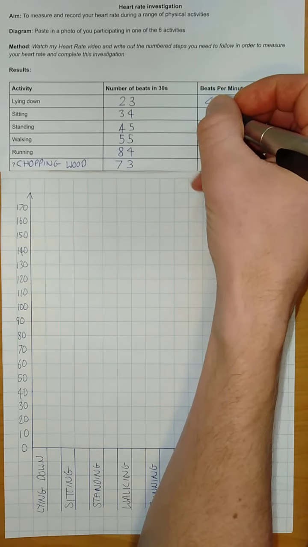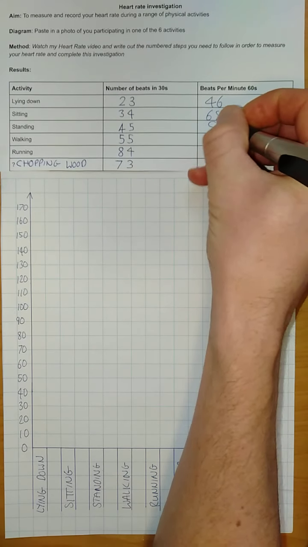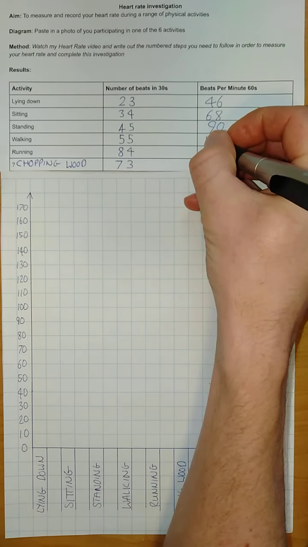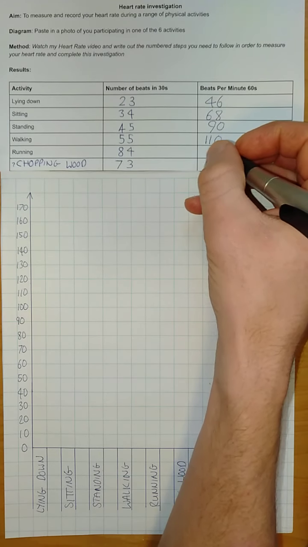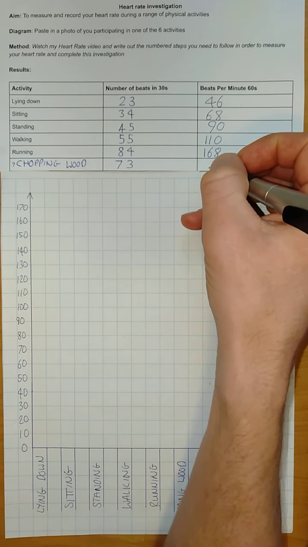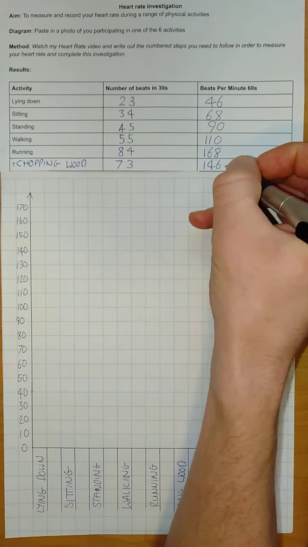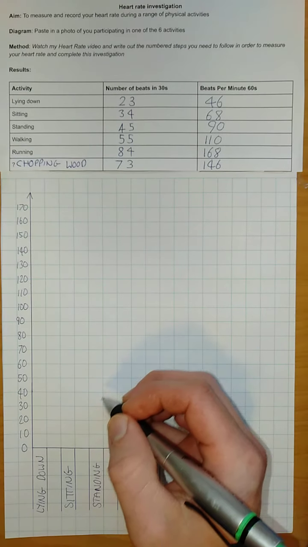Sitting, I got 34, so that doubles to 68. 45 doubles to 90. 55 doubles to 110. Running, which was my highest, goes up to 168. And chopping wood goes to 146. Now we're going to be plotting on the graph.